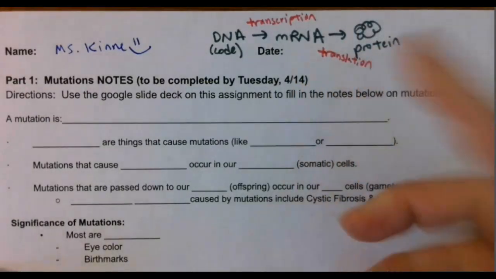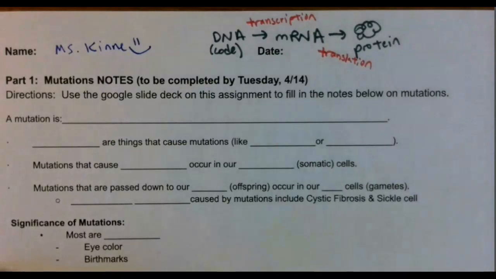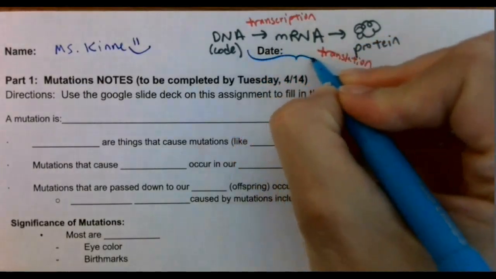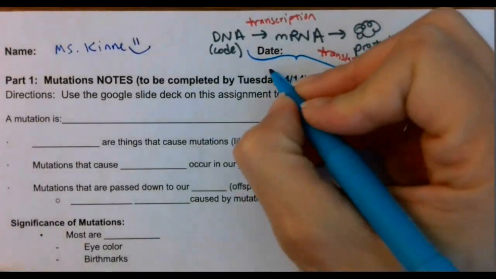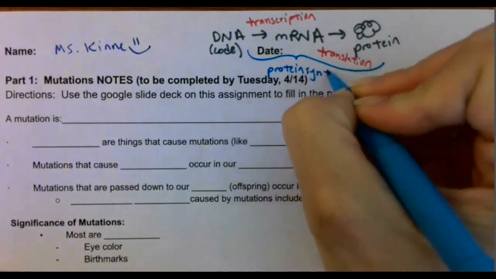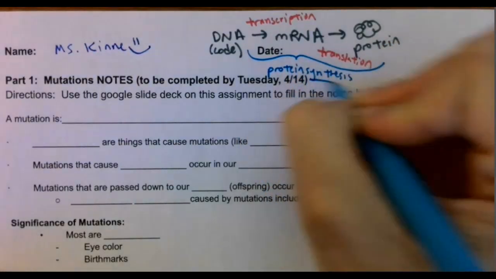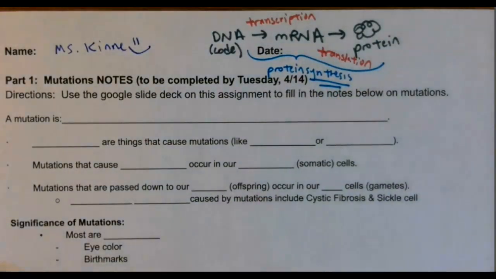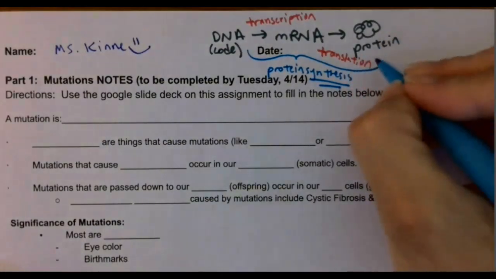This protein could be an enzyme to speed up chemical reactions. It could be a piece of hair. It could be a piece of your muscle. So this entire process here, from DNA to mRNA to protein, is called protein synthesis. And our body relies on protein synthesis to make up our muscles, our hair, our brain cells, our skin cells. Our whole body is made up of proteins.